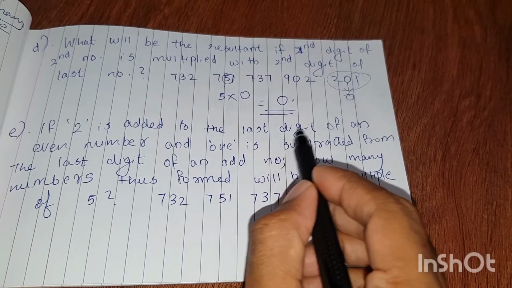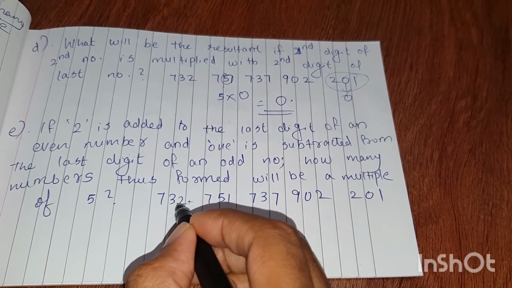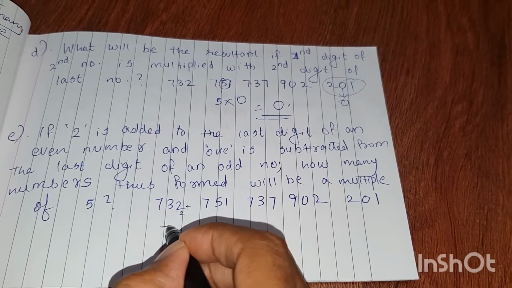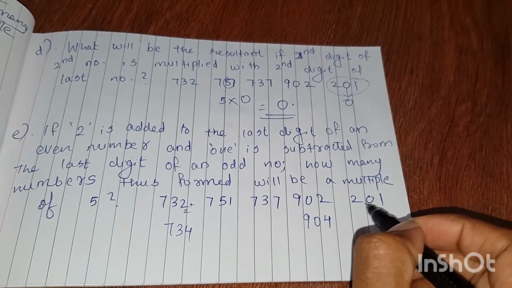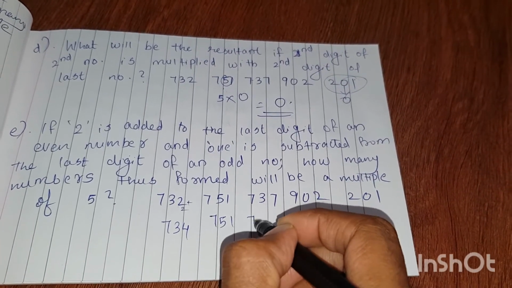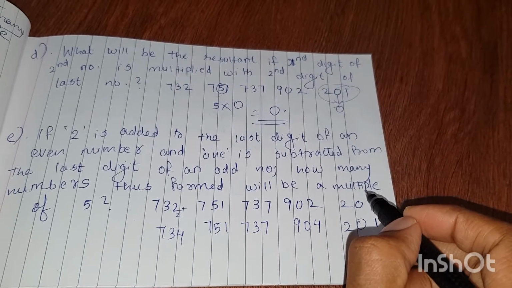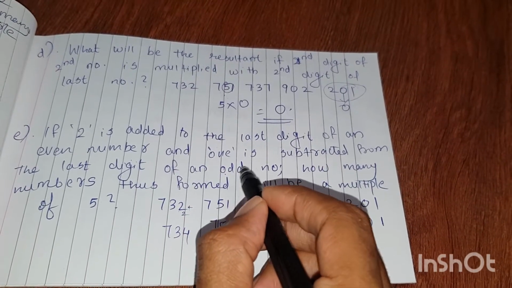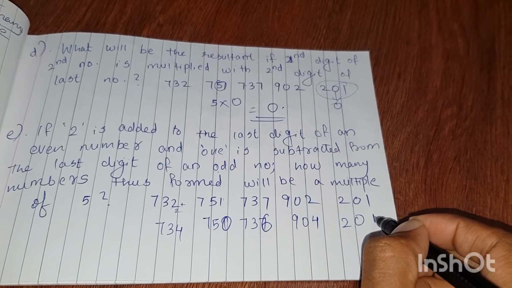If 2 is added to the last digit of an even number, so whenever an even number is there, you have to add 2 to that number. Okay, so plus 2 gives 734, then plus 2 gives 904. Okay, the remaining numbers remain the same, and 1 is subtracted from the last digit of an odd number. For an odd number we have to subtract 1 from that. So 750, 736 and 200.